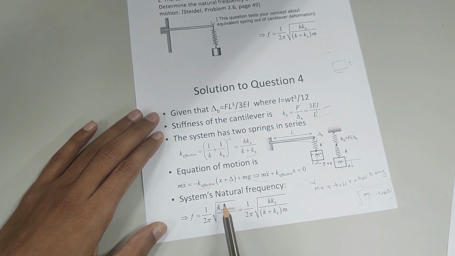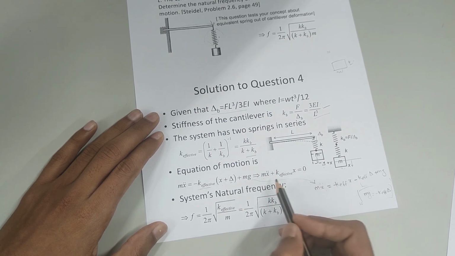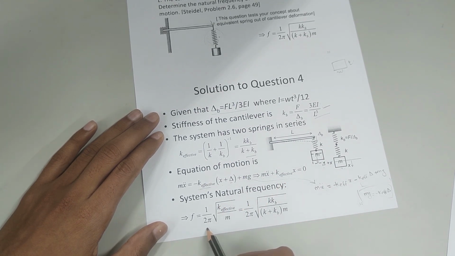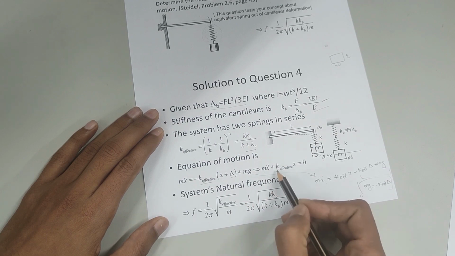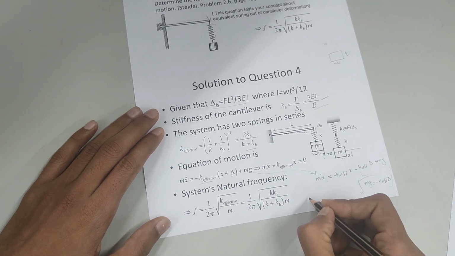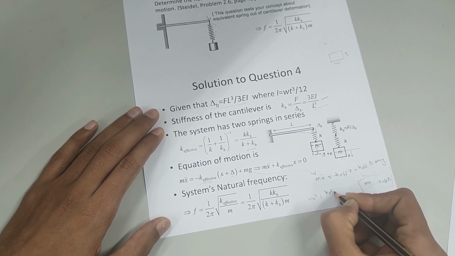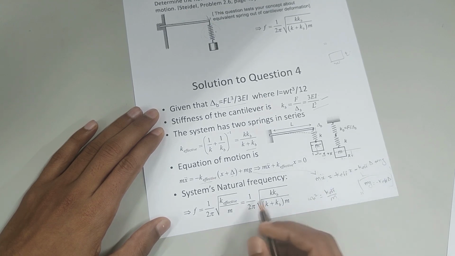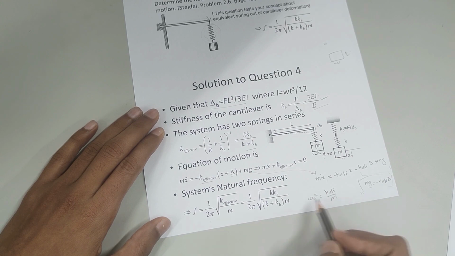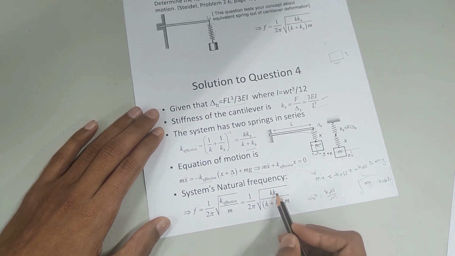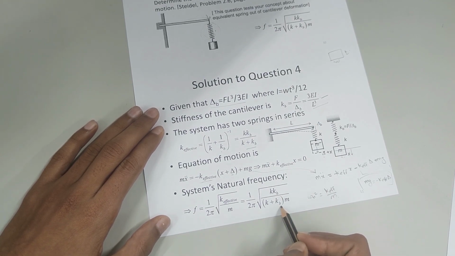So the natural frequency is 1 upon 2 pi under root of K effective by m, because omega n squared is equal to K effective by m. K effective is K KB divided by K plus KB. So this is the natural frequency of this system.